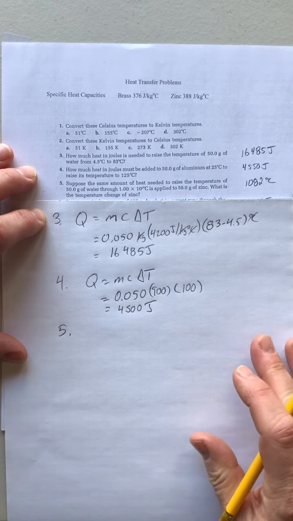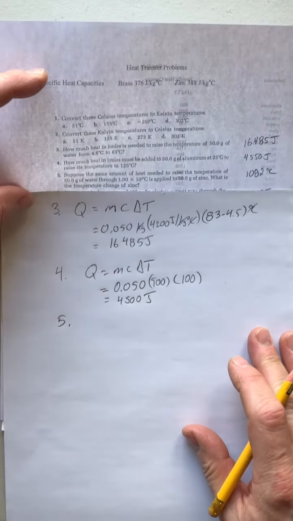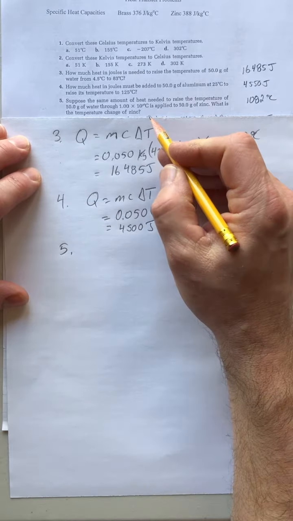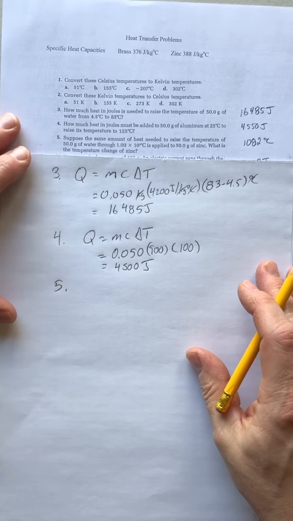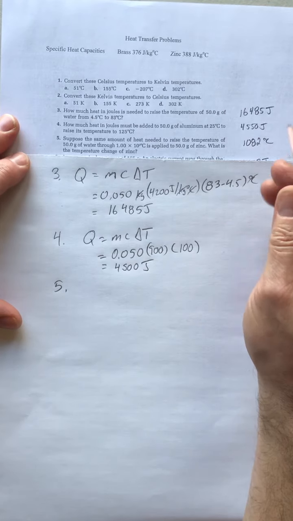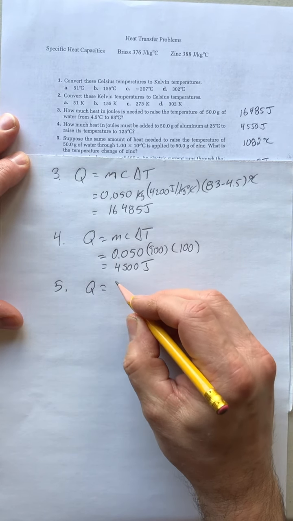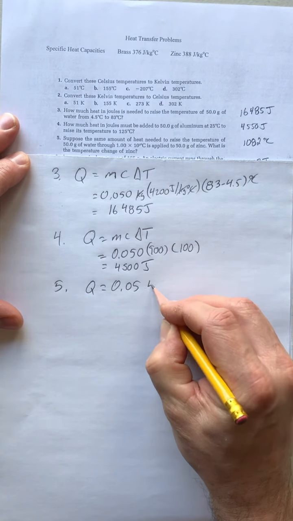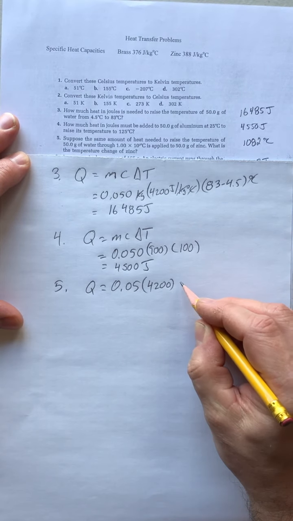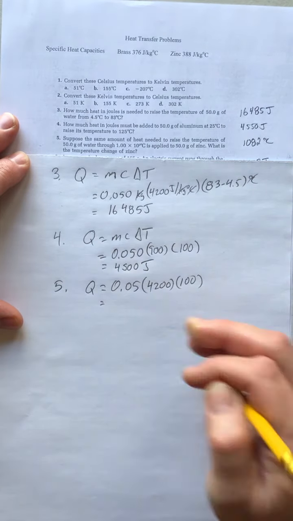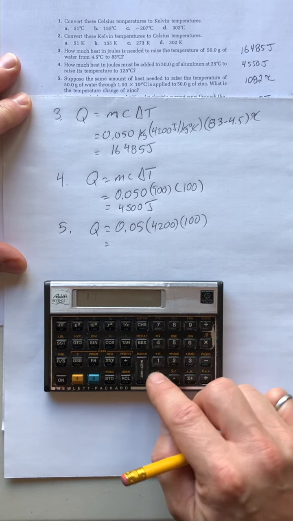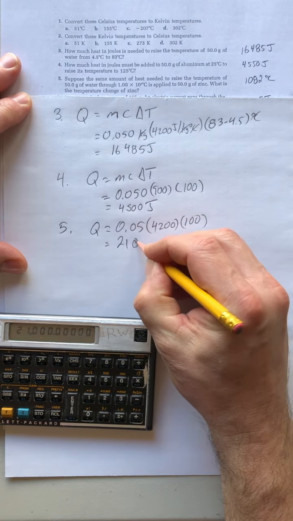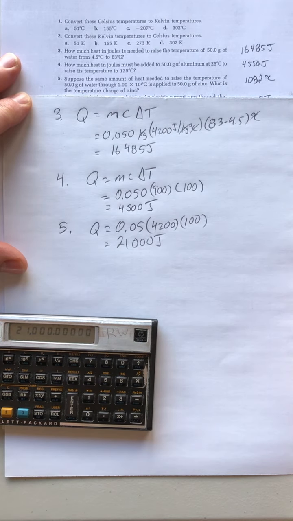Suppose the same amount of heat needed to raise the temperature of 50 grams of water from, here they go with their scientific notation, 0 to 1 times 10 to the 2 degrees Celsius, so that's 100. So it goes from 0 to 100, so they're going to heat it up. So if we found out how much heat went into the water, it's 50 grams of water. Heat capacity of water is 4,200, and the temperature change was 100. 0.05. That means that 21,000 joules of energy went into the water.